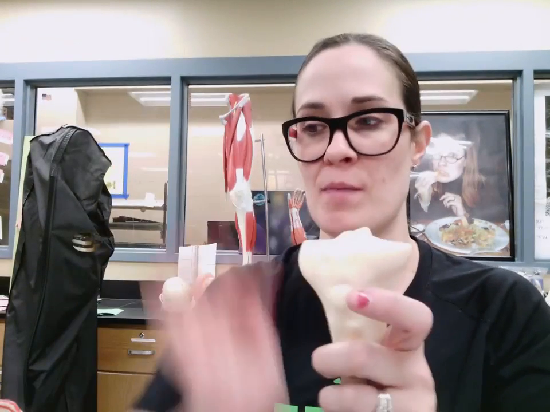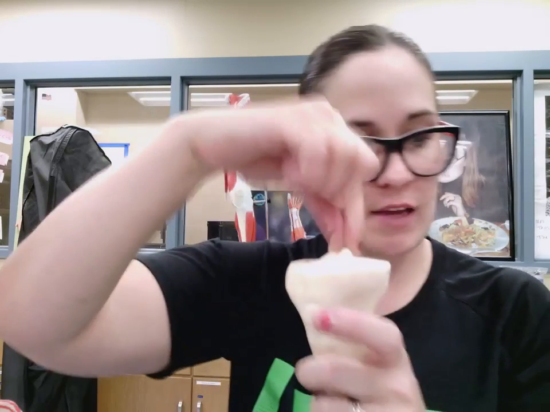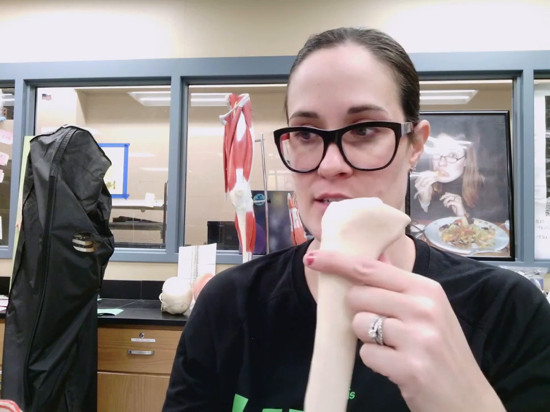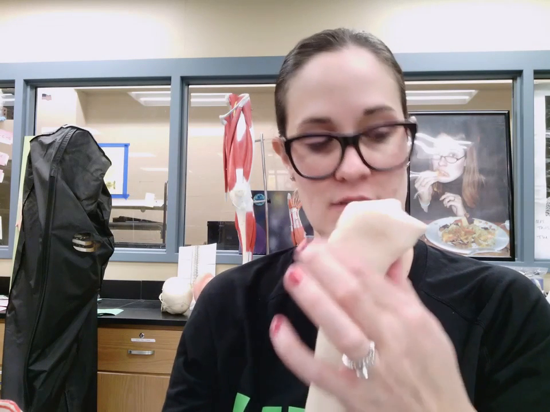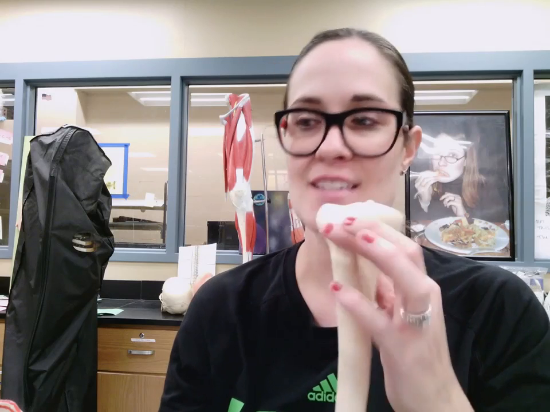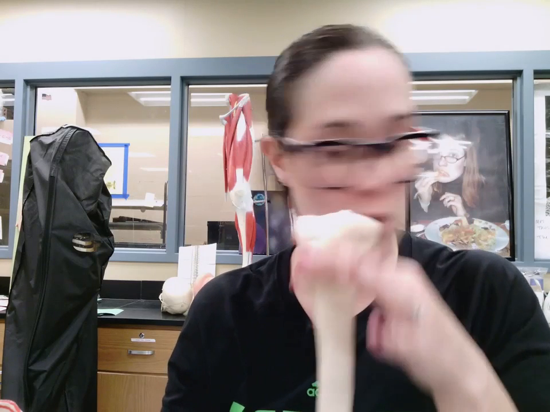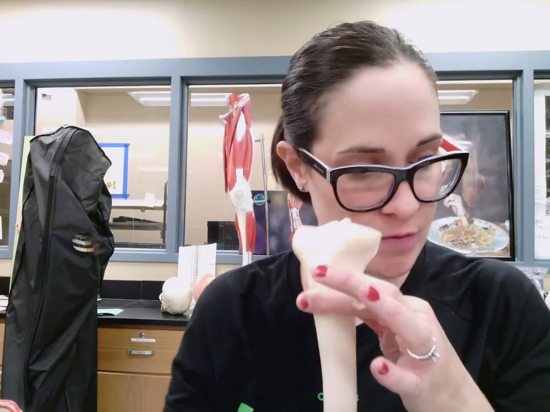That little point up in the middle is called the intercondylar eminence. And this little bump right here, the anterior part of the tibia, is called the tibial tuberosity. This is where the patellar tendon will hook itself onto.